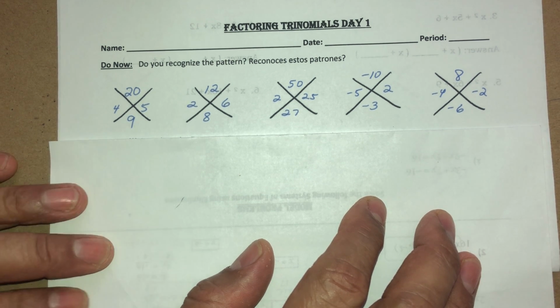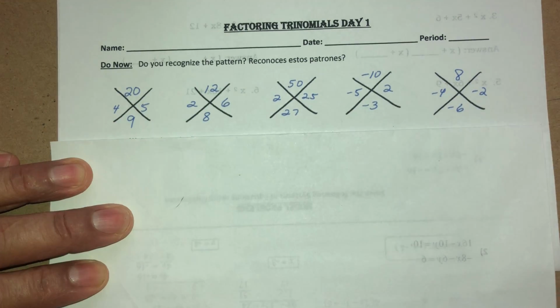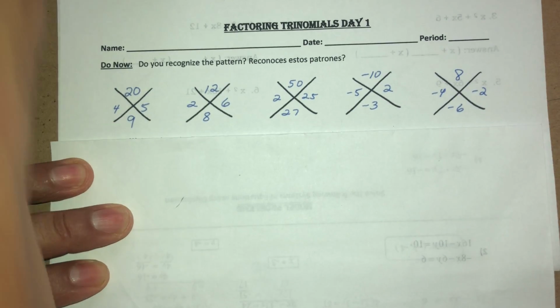So I'm going back to English now. Okay, guys, look. There is a pattern here that I want you guys to recognize, okay?